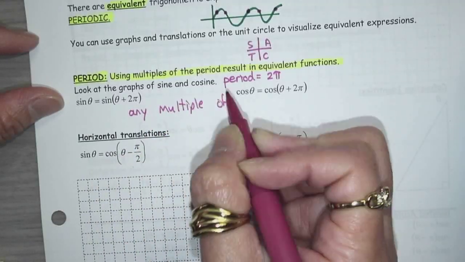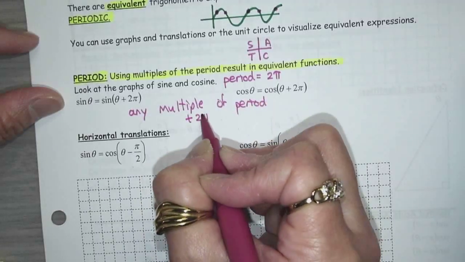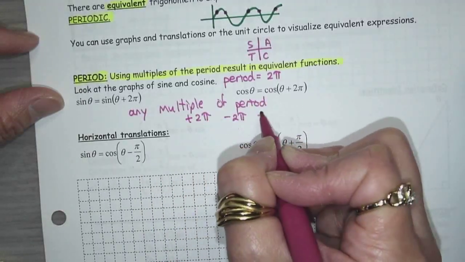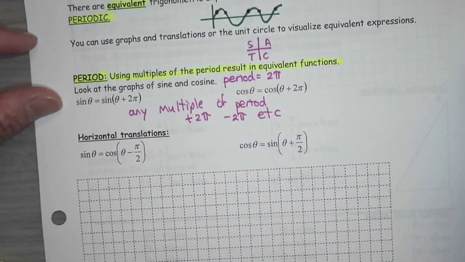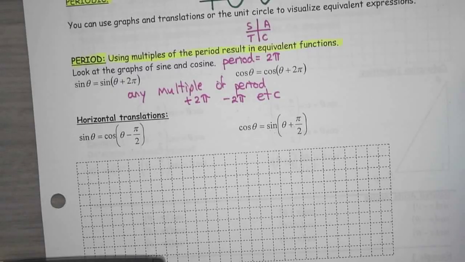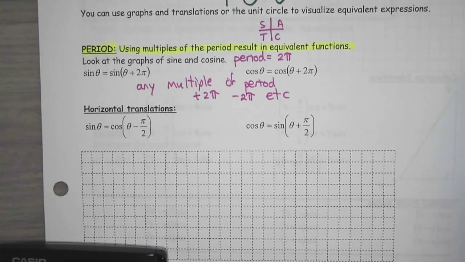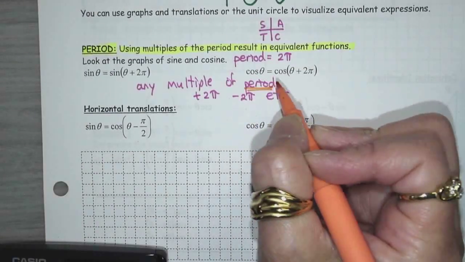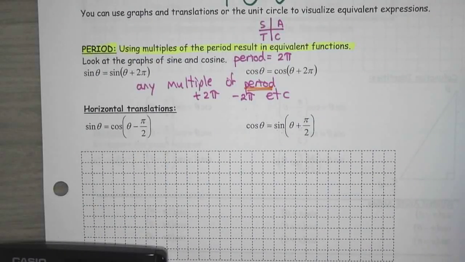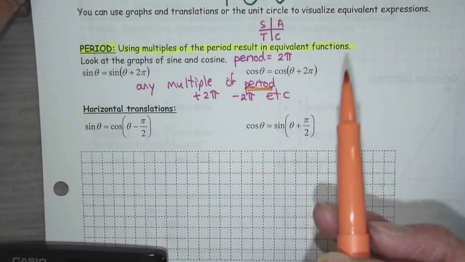multiple of the period. So plus 2 pi, minus 2 pi, etc. Right? So any multiple can be positive or negative. You're going back and forth. And does the period always have to be 2 pi? No. Right? So then we can go into the fact that maybe the period is not 2 pi. It's of the period. So if the period was pi, then I would add pi to it to get the next set of answers. We're going to use this when we're solving our equations.